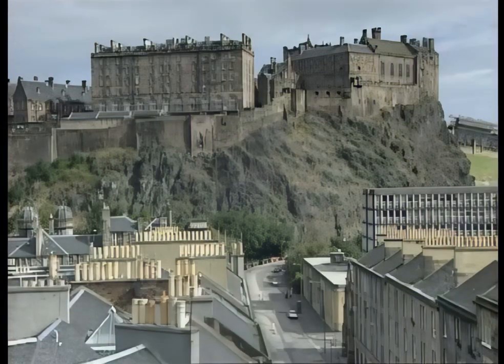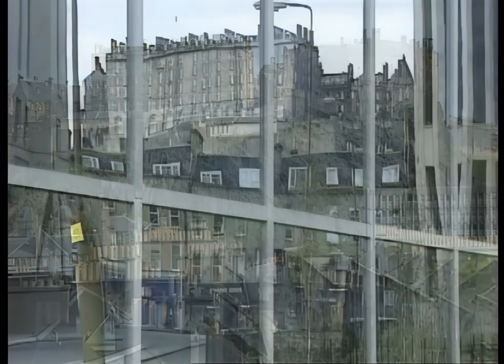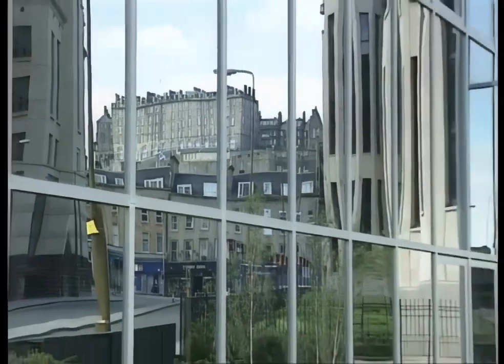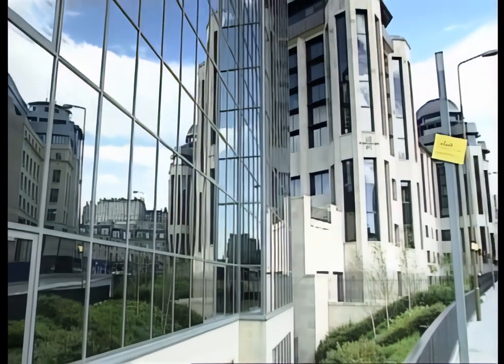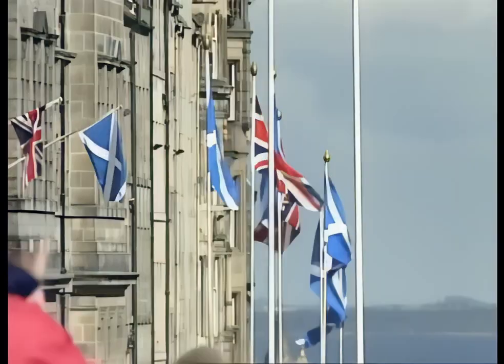The capital is also home to Scotland's new parliament. It was established in 1999, nearly 300 years after its own last independent parliament. The head of state, however, is the British Crown.